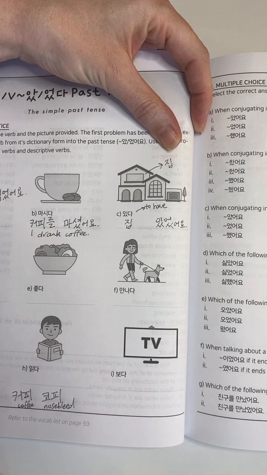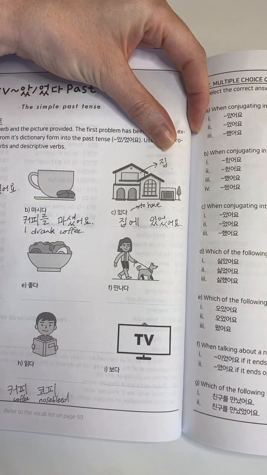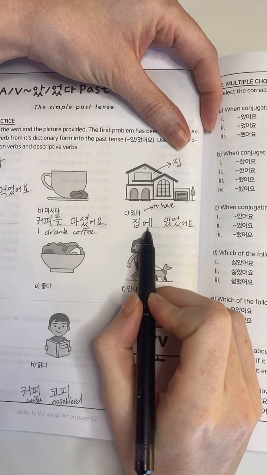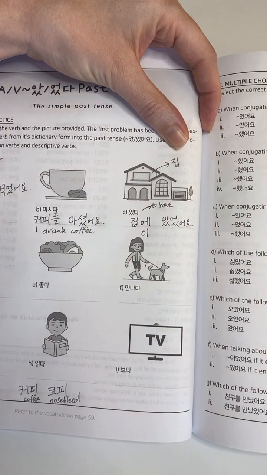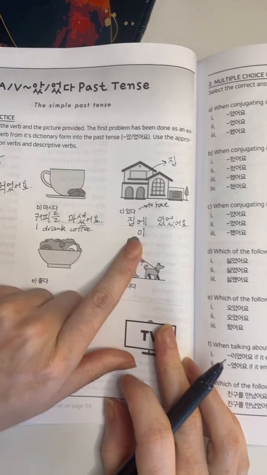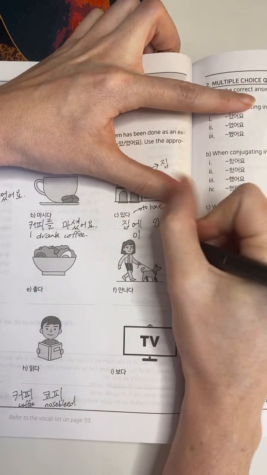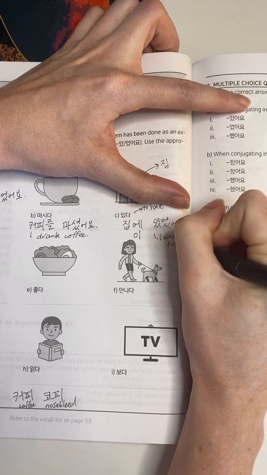So it kind of depends. You actually can do either, but we haven't actually learnt this grammar form yet. You can use 이 or you can use 에. You can use either one. They mean different things though. If you say 집에 있었어요, it means I was at home.